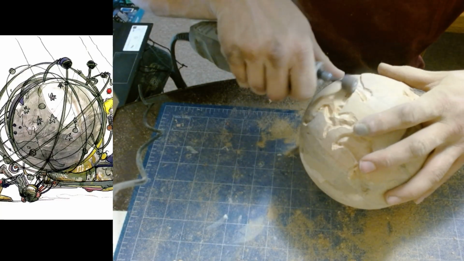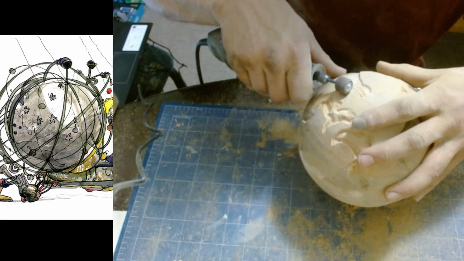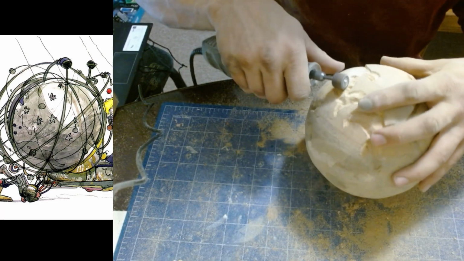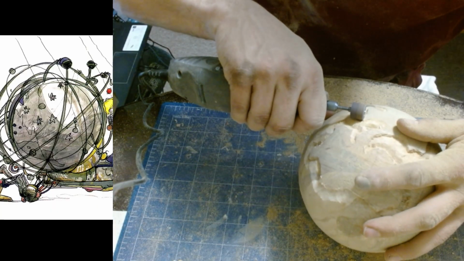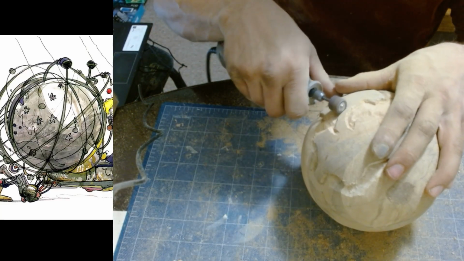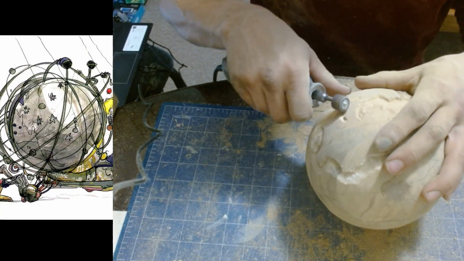Oh, don't roll away from me. I'm not going to be able to know where I stopped. Alright, so what do we have here? We have a very complicated little area in here. That's what we have.